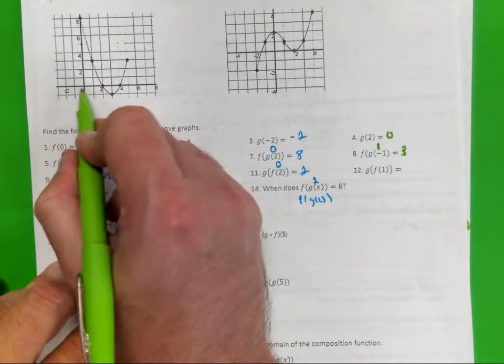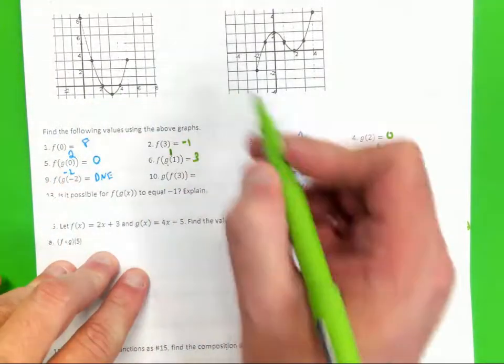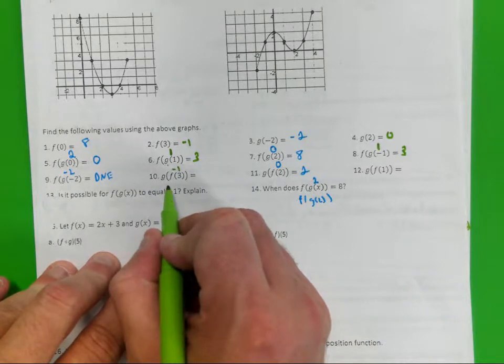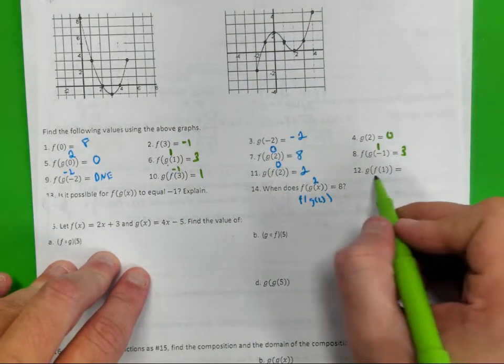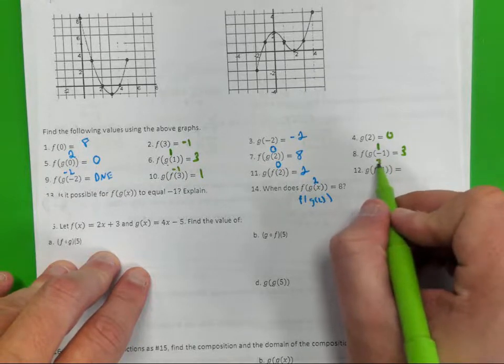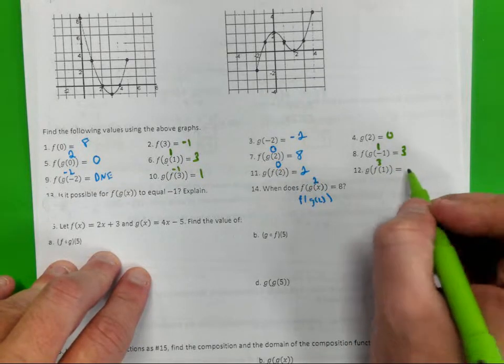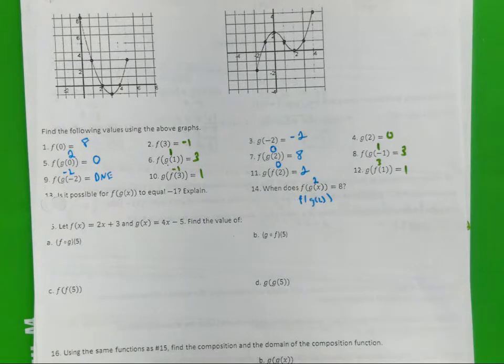F of 3 is what? -1. G of -1, 1. Very good. And then f of 1 is 3. G of 3 is 1. That's what we talked about yesterday.